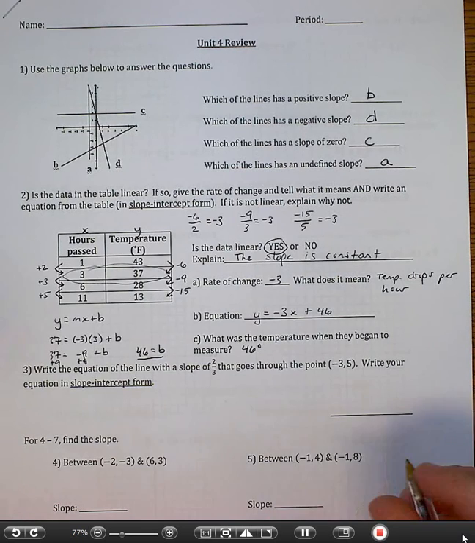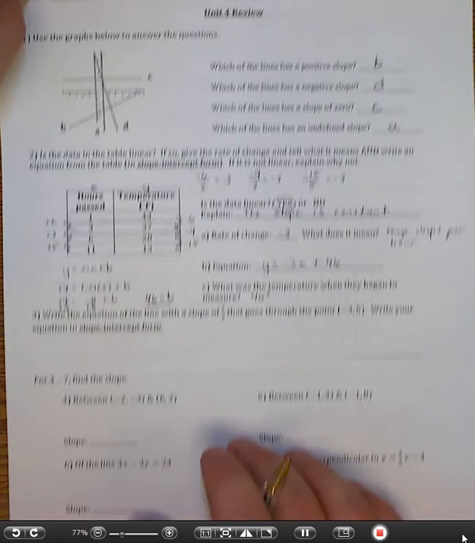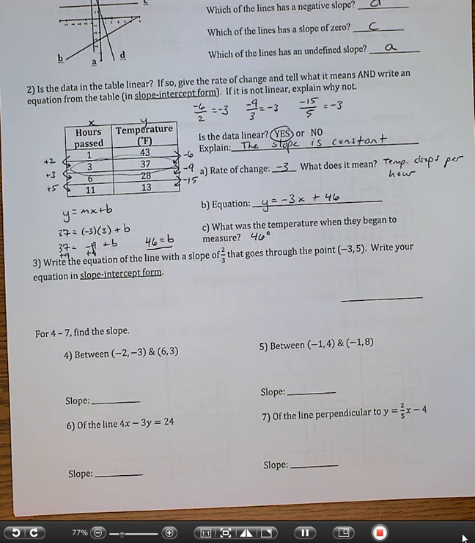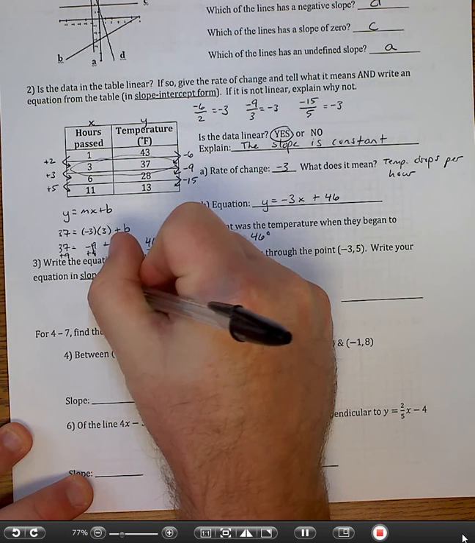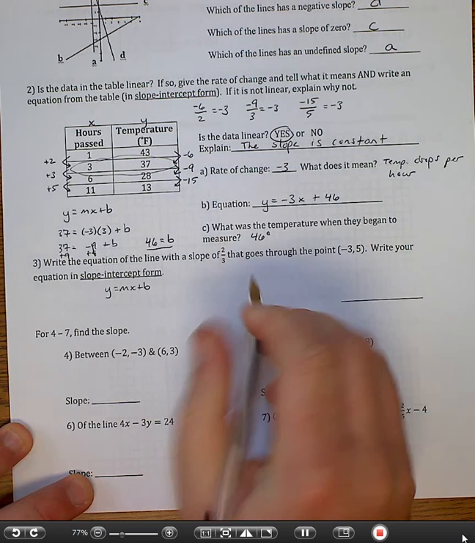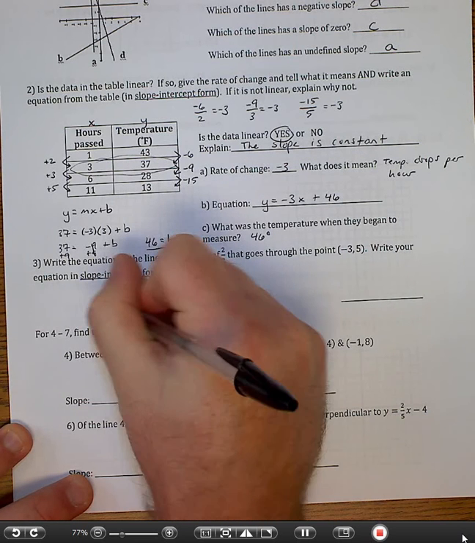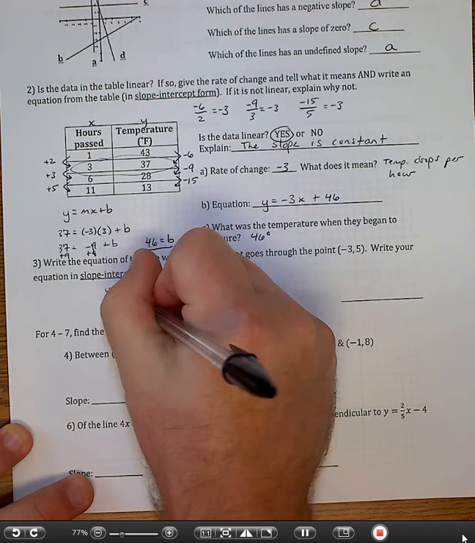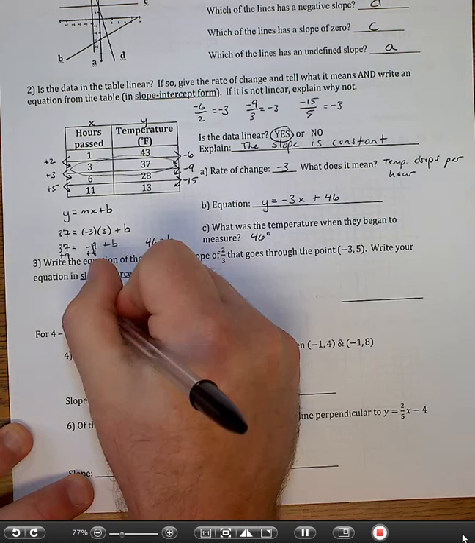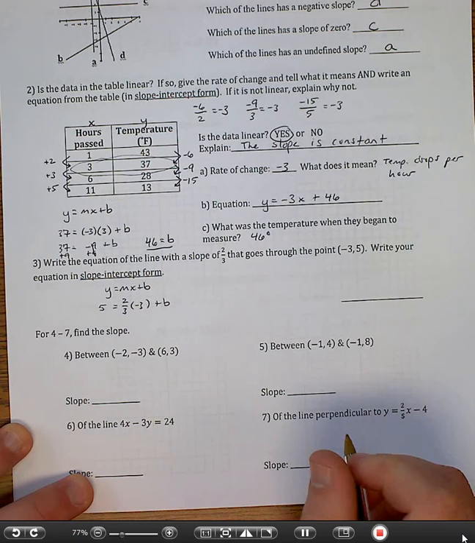Okay, number 3, write the equation of the line with a slope of 2/3 that goes through the point negative 3, 5. Write your equation in slope-intercept form. Okay? So we kind of just did that here. y equals mx plus b. I'm going to put the slope of 2/3 in for m. x was negative 3. y was 5. And we're looking for the y-intercept.